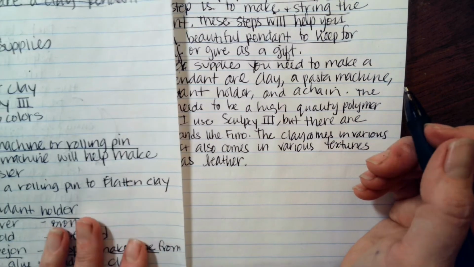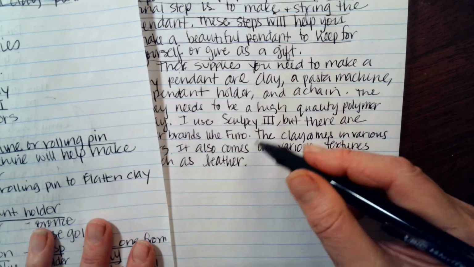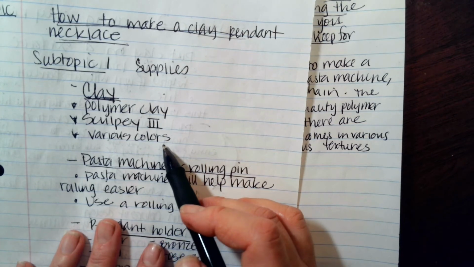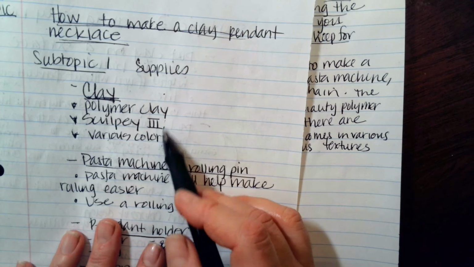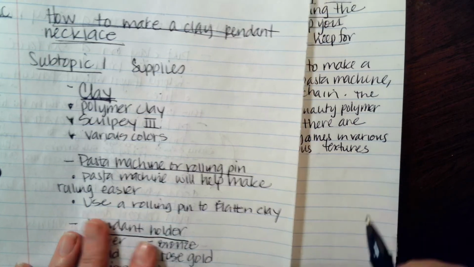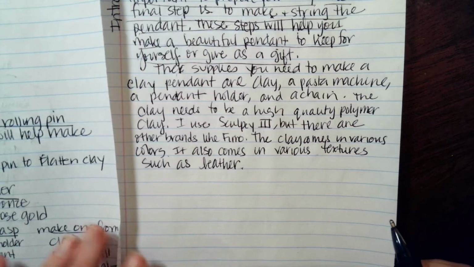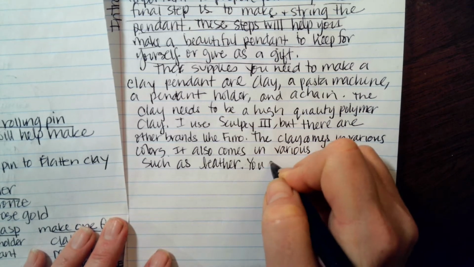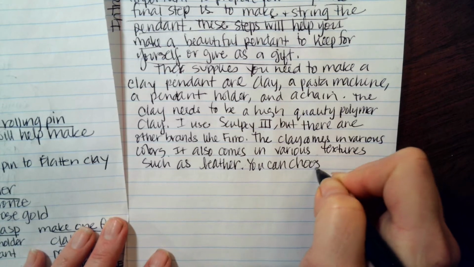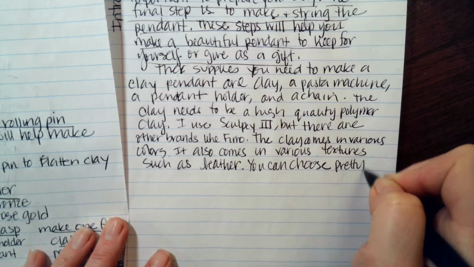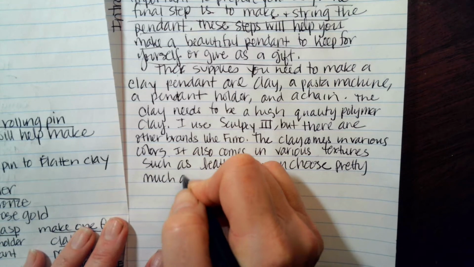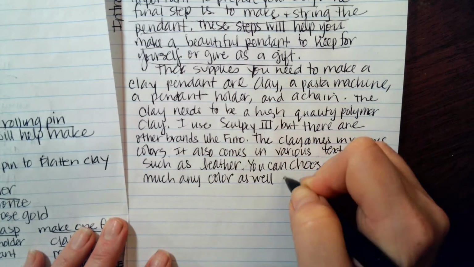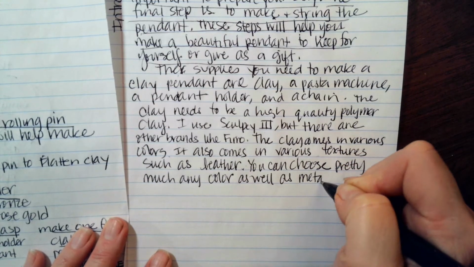Next thing I'm going to do is think, is there anything else under clay that I've forgotten that I would want to add? So I think this is good, but this is where I'm going to look and say, is there anything else? I think colors. You can choose pretty much any color as well as metallic colors.